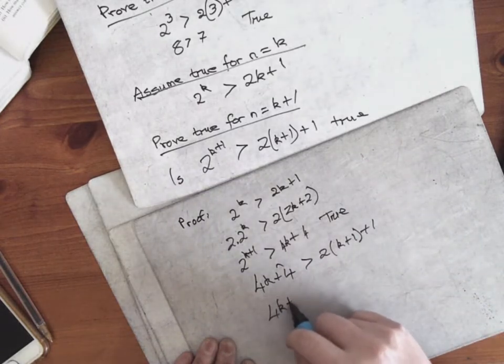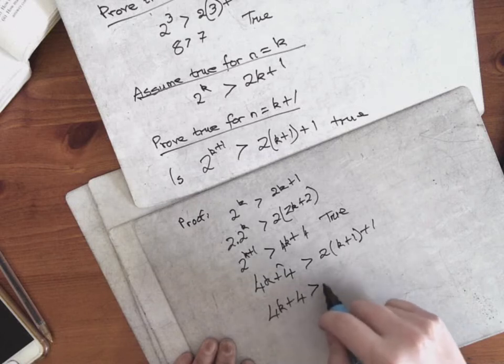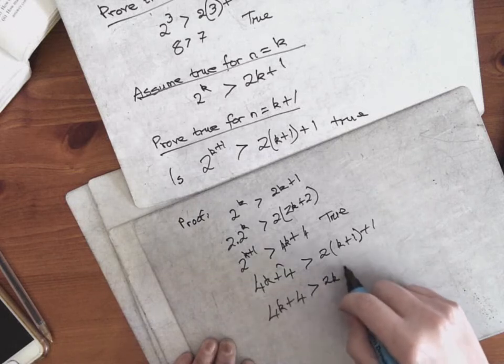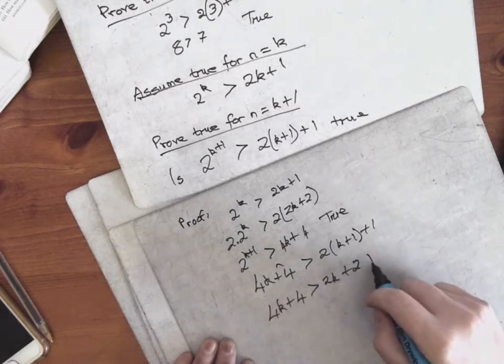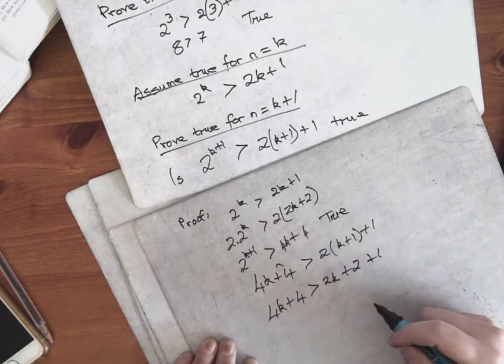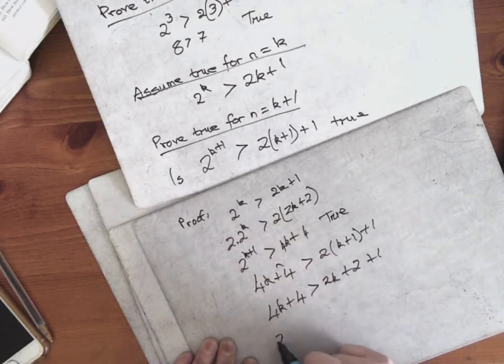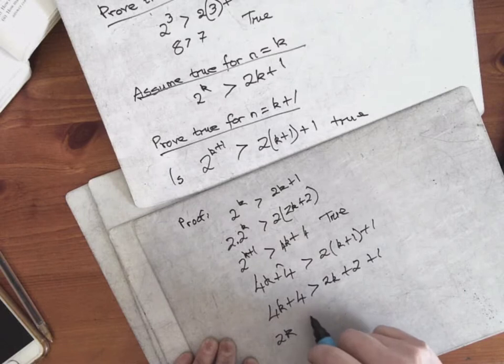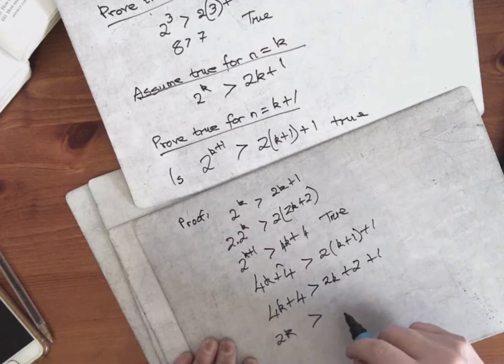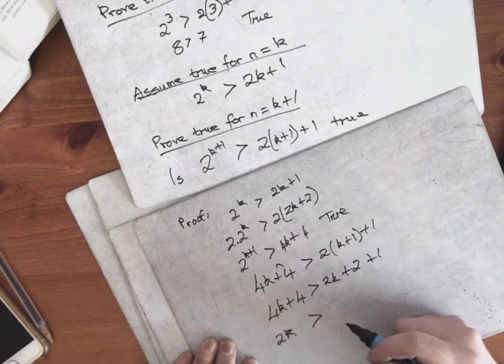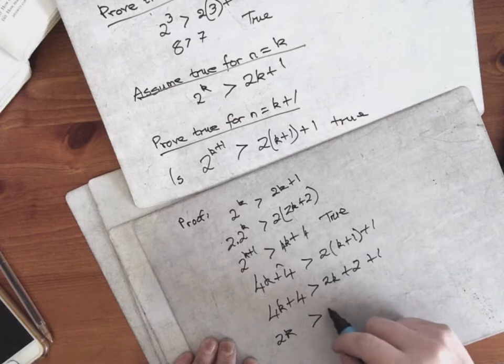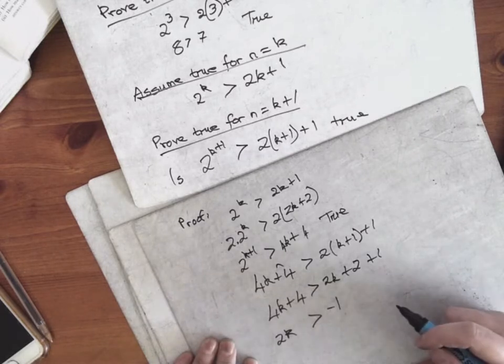So let's multiply out and see what's going on. 2k plus 2 plus 1. So moving that around, that would be 2k greater than minus 1.